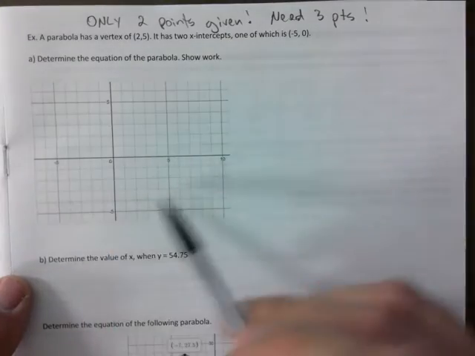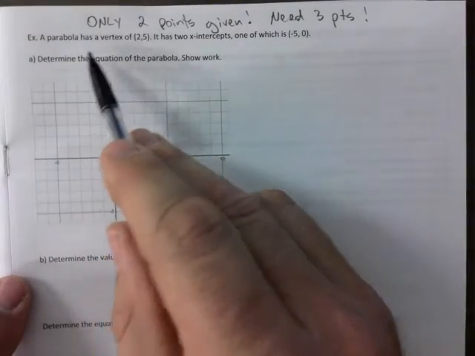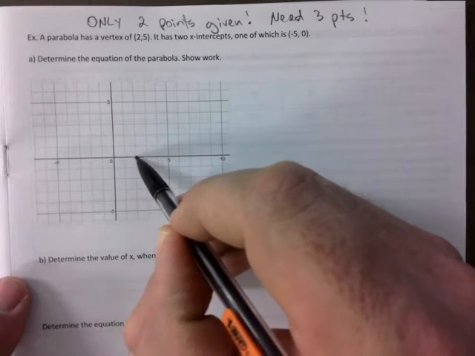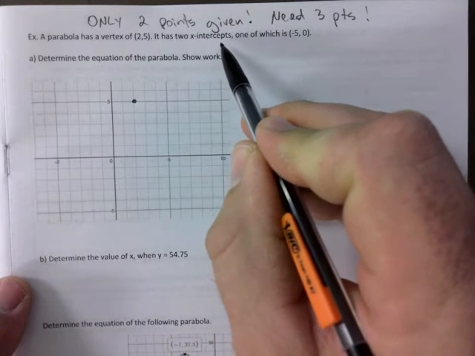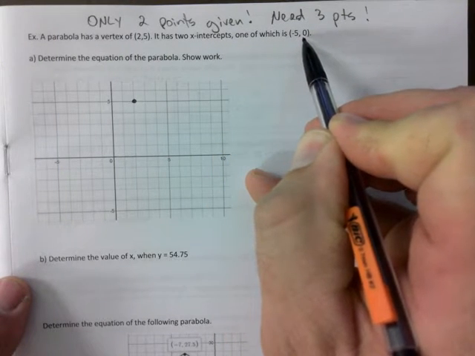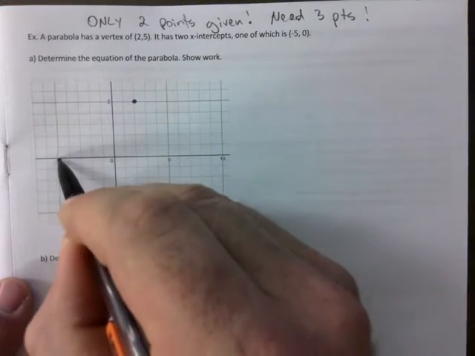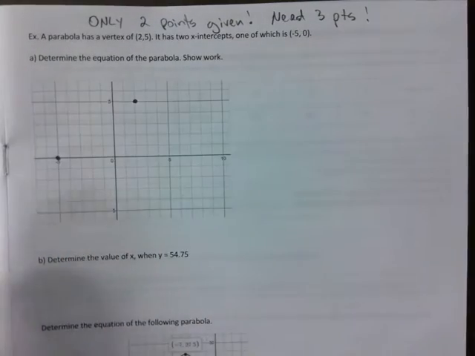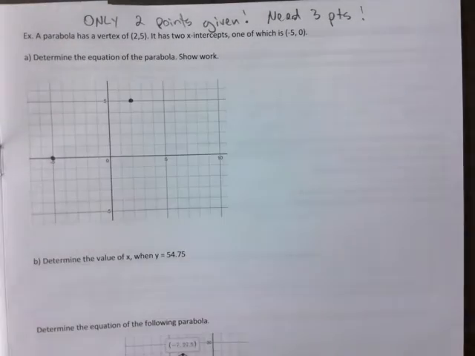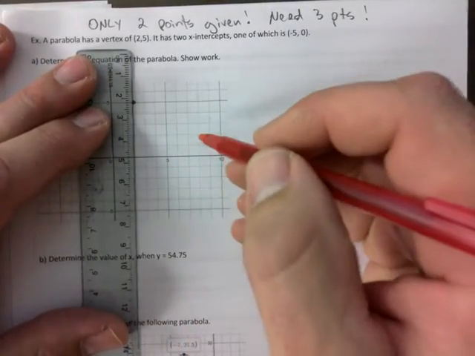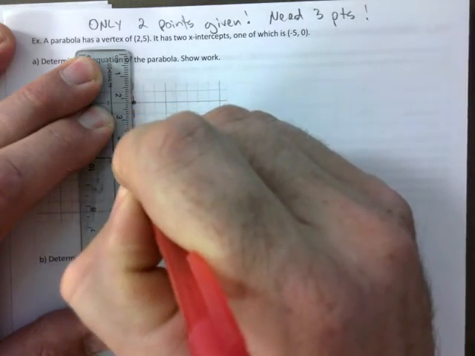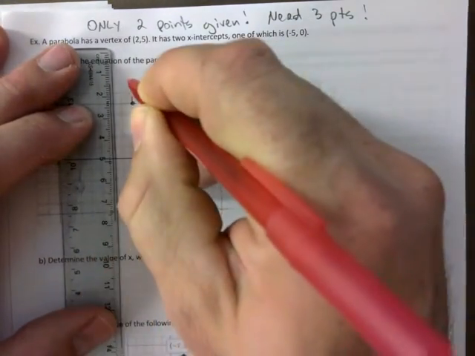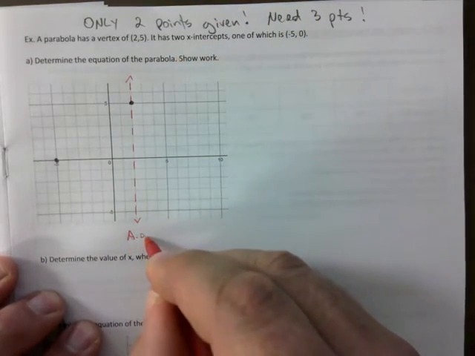So I did this to graphically orient you. Watch this. The vertex is 2, 5, so let's go find it. 2, 5 is right there. And it has two x-intercepts, one of which is -5, 0. So -5, 0 is right there. If you have a different color, that'd be great. If not, that's fine. But we know that the vertex represents, remember, the axis of symmetry.